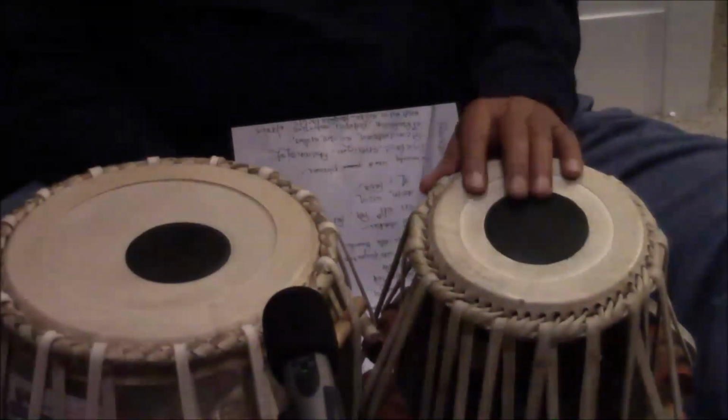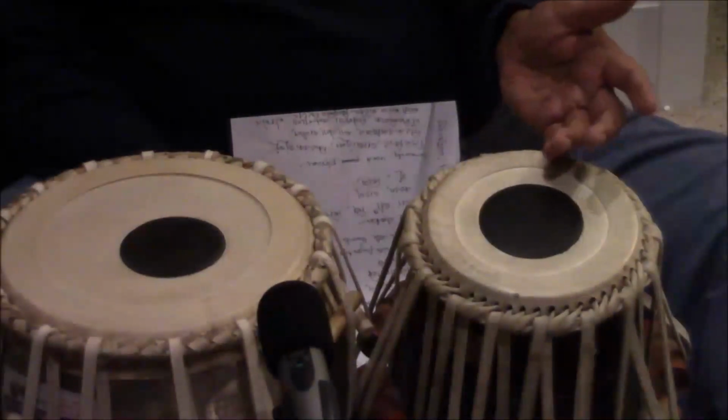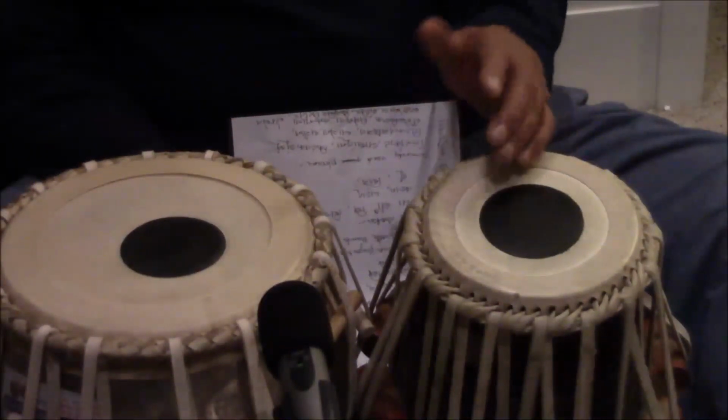Then if you play on this white portion which is called lav, then it becomes tin. So you can differentiate between na and tin by just listening to the sound. Na, tin, tin, na, tin, tin, na.